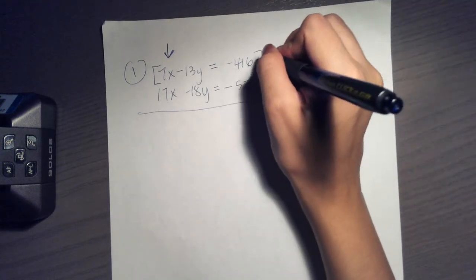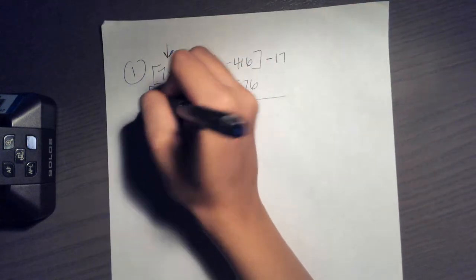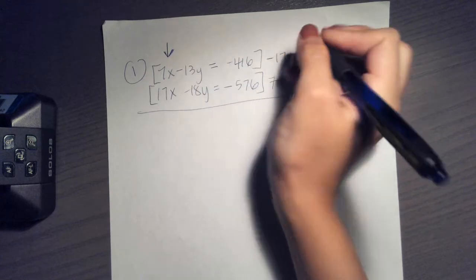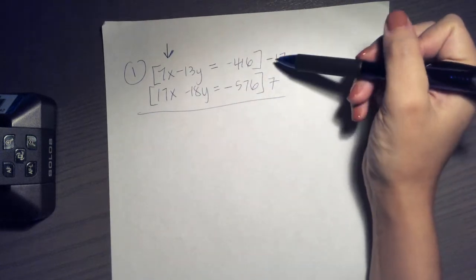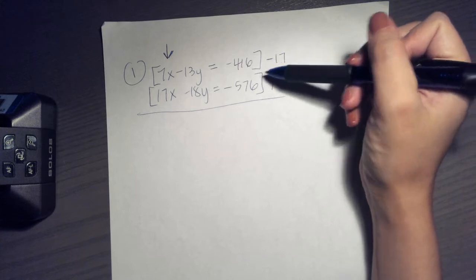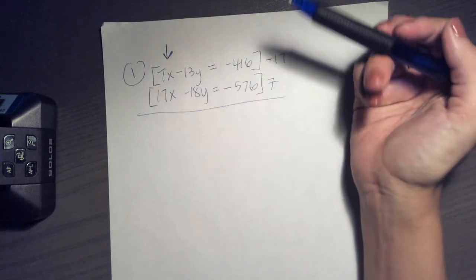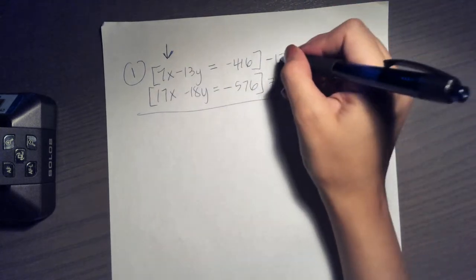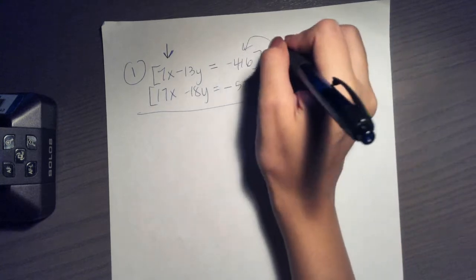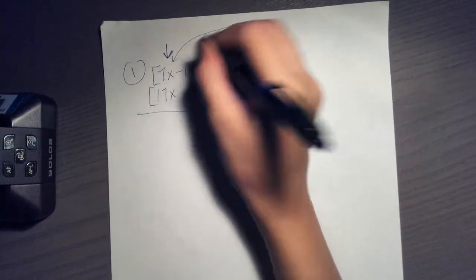I'm going to multiply this top by negative 17 and this bottom guy by 7. Now, you could have multiplied this by negative and this by positive. It doesn't matter as long as you get one of the x's to be negative. You could have flipped it. It's okay. So I'm going to distribute this to the numerator.